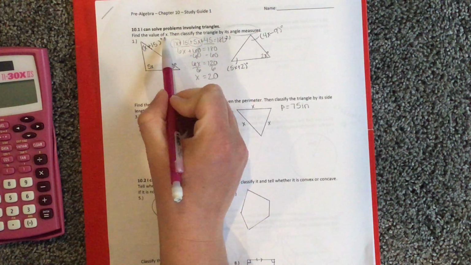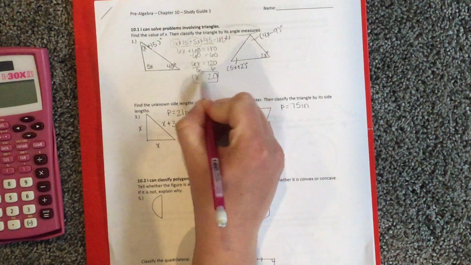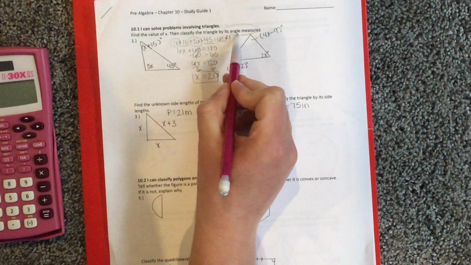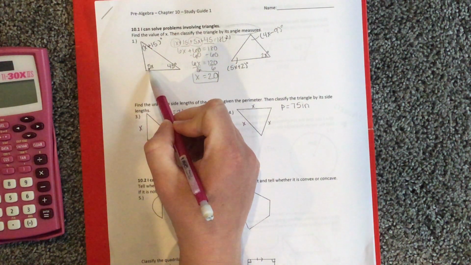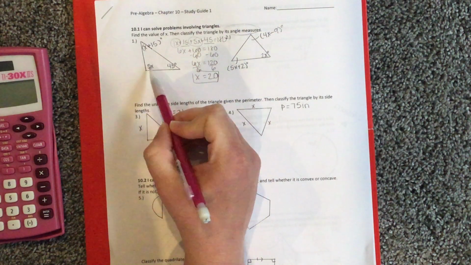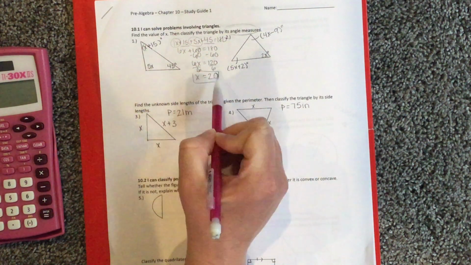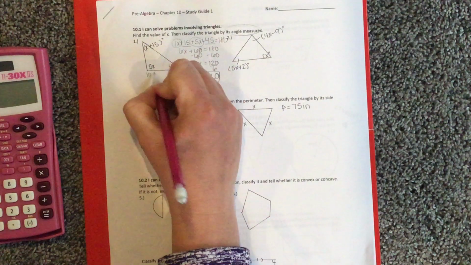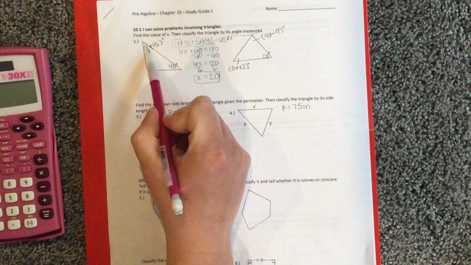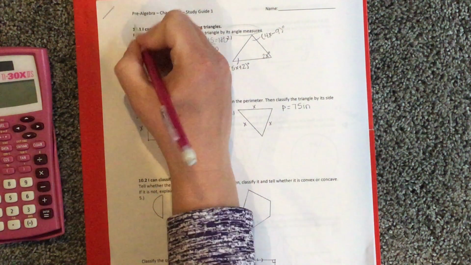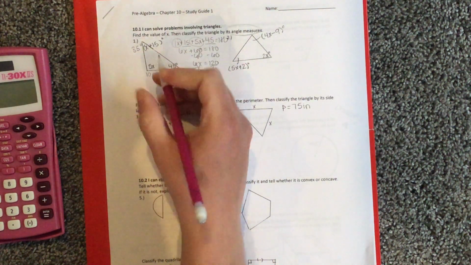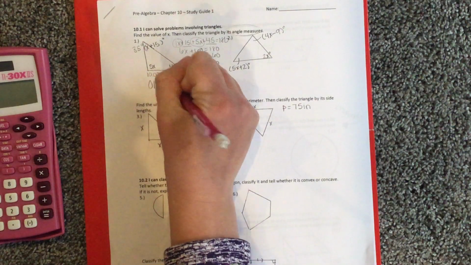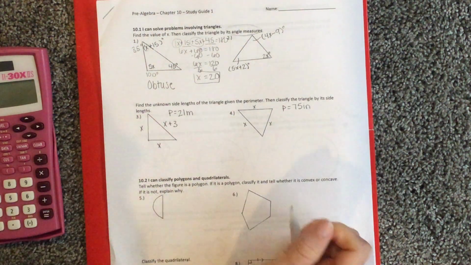Okay, it says find the value of x. Did that. This is one answer. Then it says classify the triangle by its angle measurement. So I need to go back and see what these angles look like. One angle is acute. If I multiply x by 5, 20 times 5 is 100. This angle is obtuse. And if I add x and 15, 20 and 15, I get 35, and this angle is acute. If you have one obtuse angle, that makes the triangle obtuse.